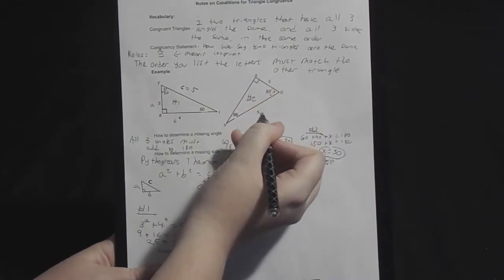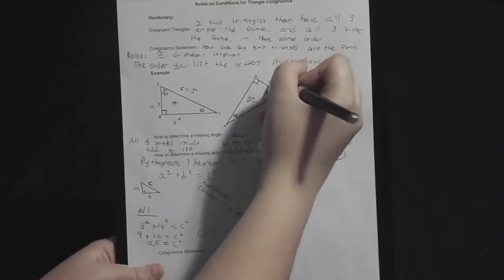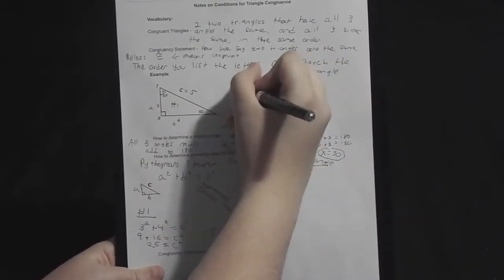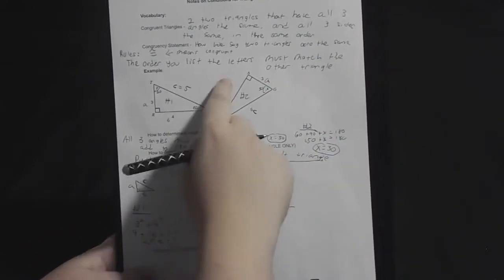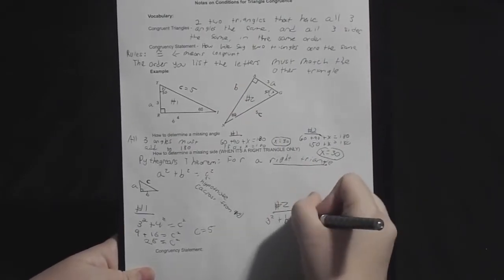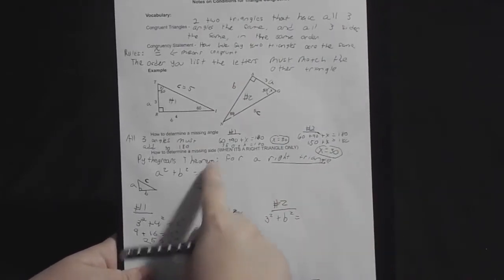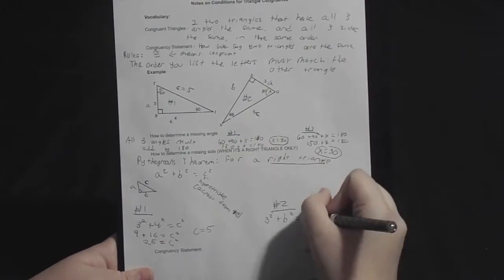So this is C. It doesn't matter which one we make A. This time I made it 3, so let's make it 3 again. Why not? And then the missing side, the one we don't know this time, is B. So I use the formula A squared. So A was 3 in number 2. So 3 squared plus B squared. I don't know what B is, so I'm just going to write B squared. Equals C squared. And I know C is 5. So it's 5 squared.